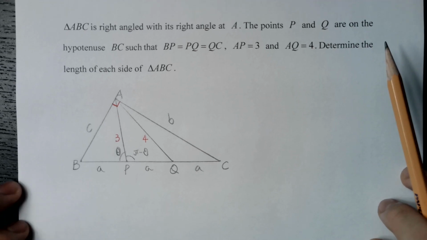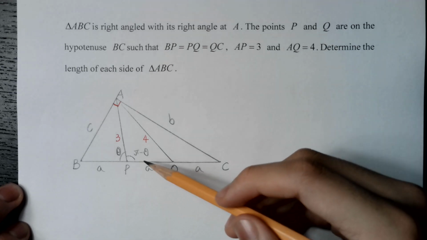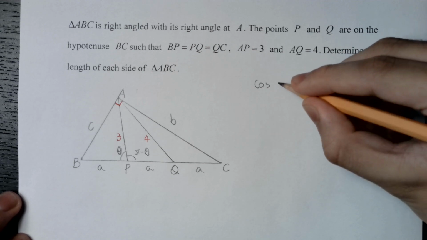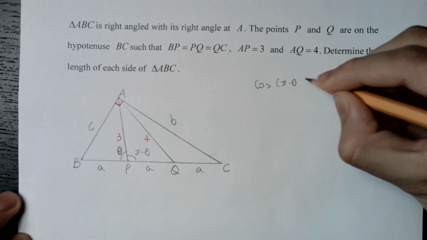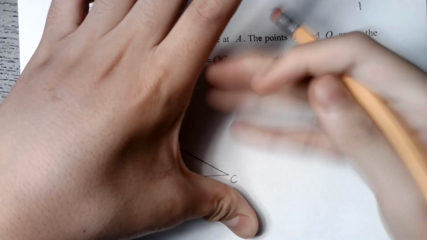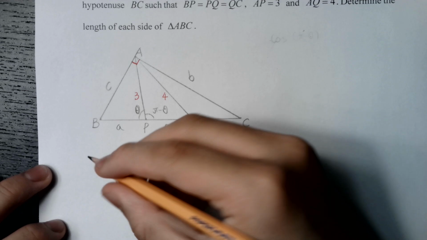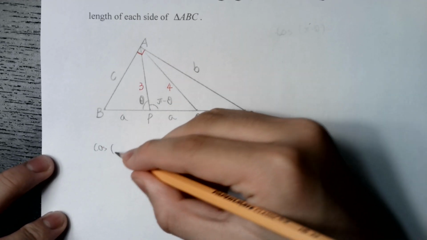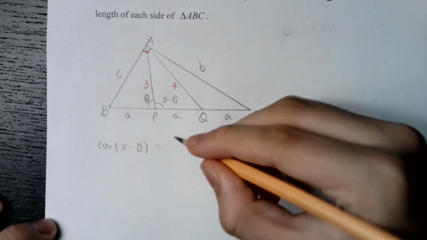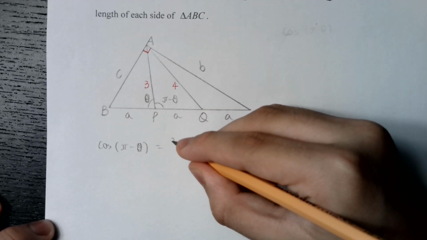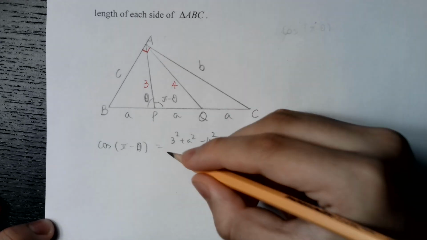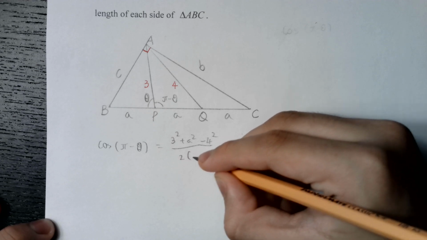So let's first look at this angle here, pi minus theta, and use cosine law. Cosine of pi minus theta is going to be equal to 3 squared plus a squared minus 4 squared divided by 2 times 3a.